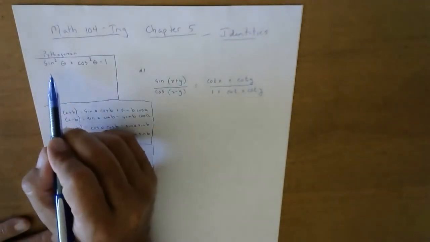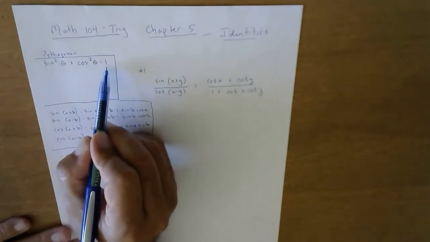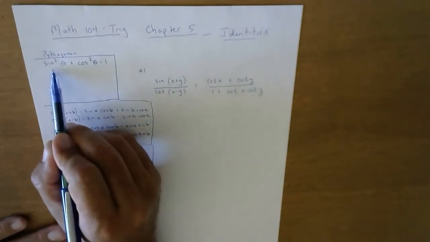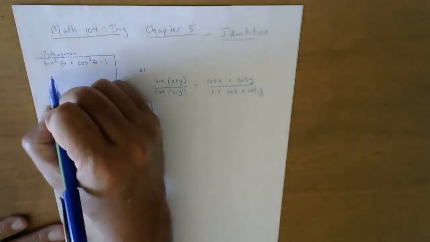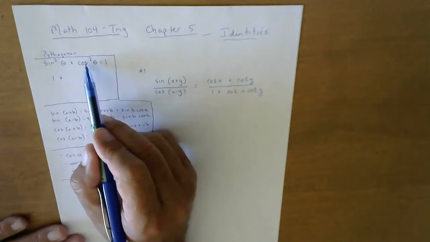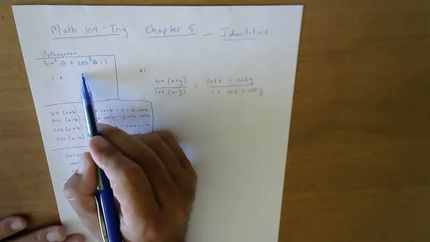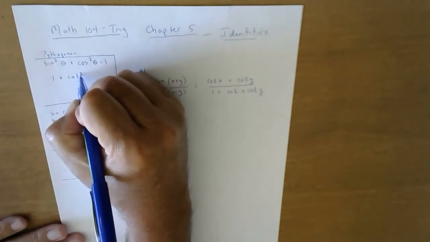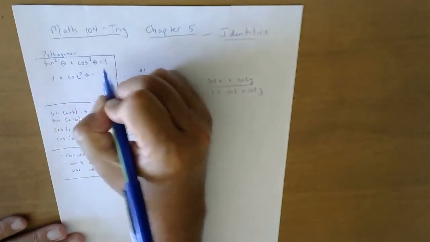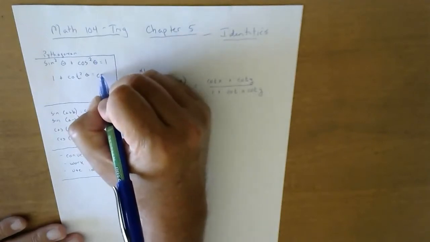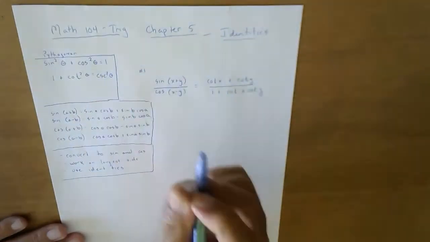The next one comes from dividing everything on both sides by sine squared. Here I'm going to have sine squared divided by sine squared, which gives me 1. Here I'll have cosine squared divided by sine squared, which gives me the cotangent squared. And then finally, 1 divided by sine squared gives me the cosecant squared.